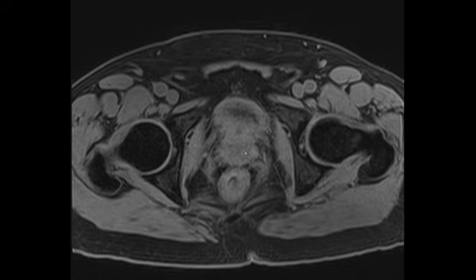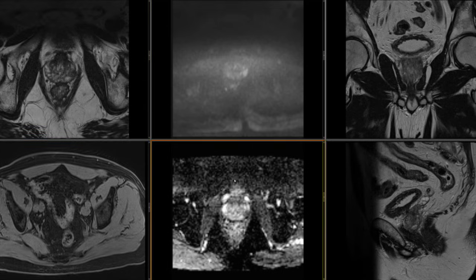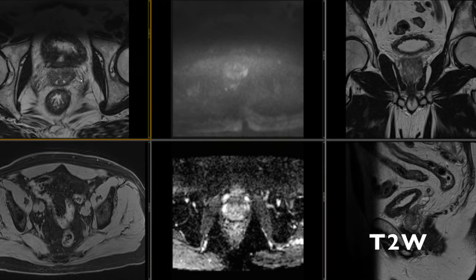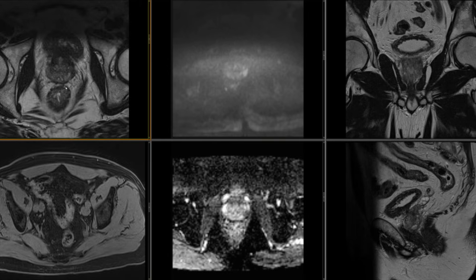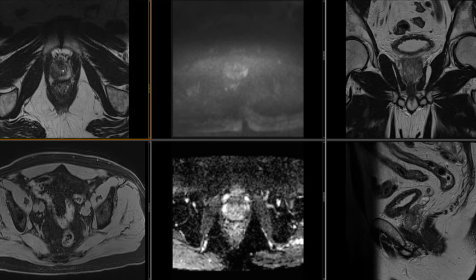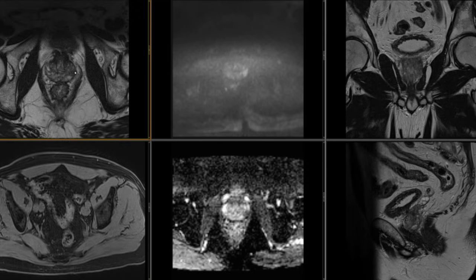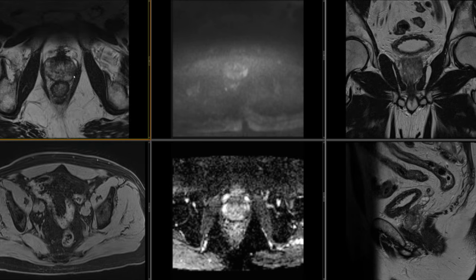I don't see any significant hemorrhage in the gland or the seminal vesicles. Then I'm looking at the T2 weighted images, specifically focusing on the prostate itself, the PZ, which is quite small in this patient, and the TZ. Immediately you'll see that there is a clear T2 hypointense abnormality in the PZ here.